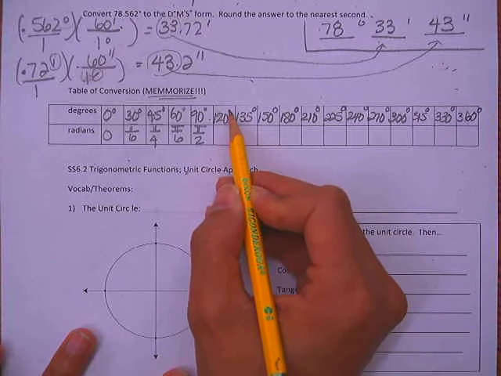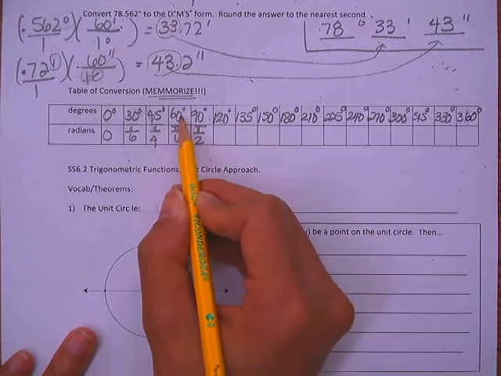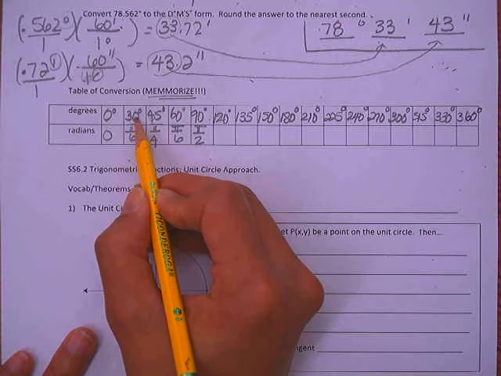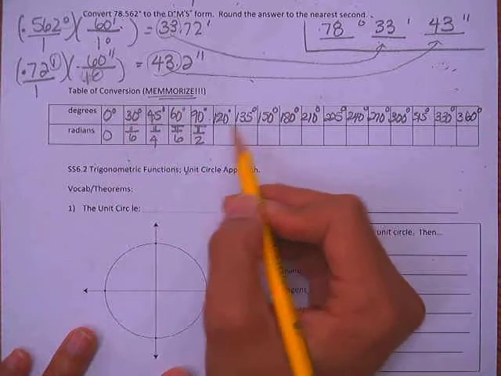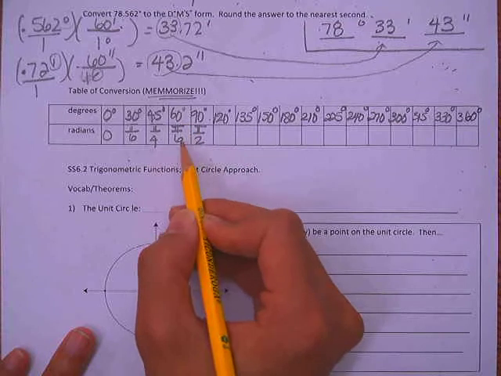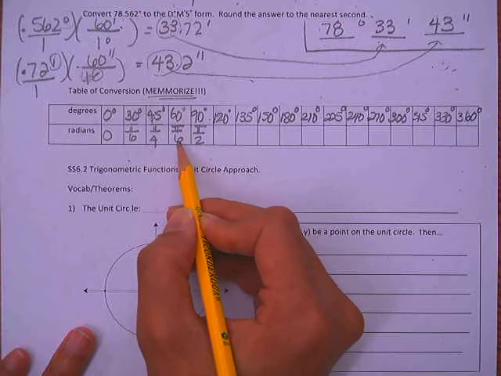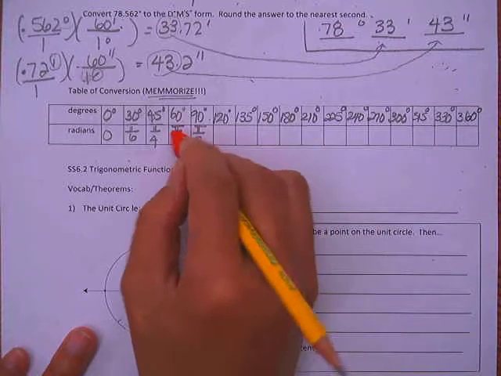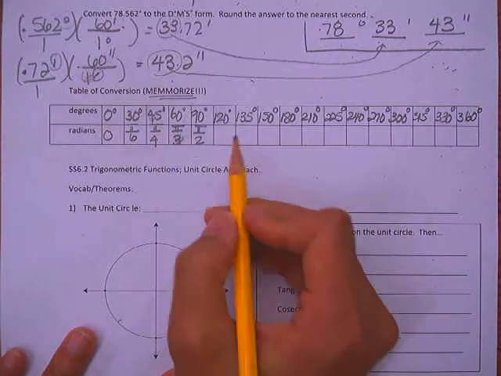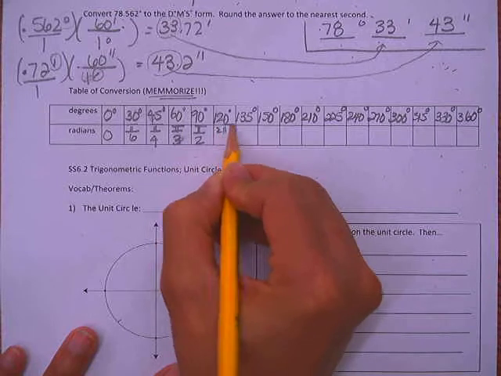Notice this is 120 degrees. Well, 120 degrees, you can think of it multiple ways. You can think of it as twice 60 or 4 times 30. So if you do twice 60, that's 2 pi over 3.